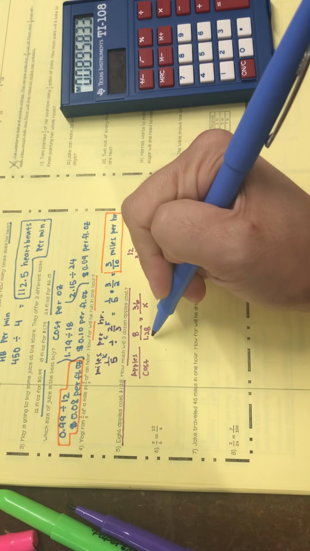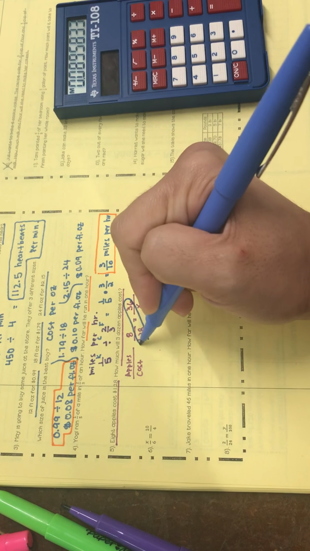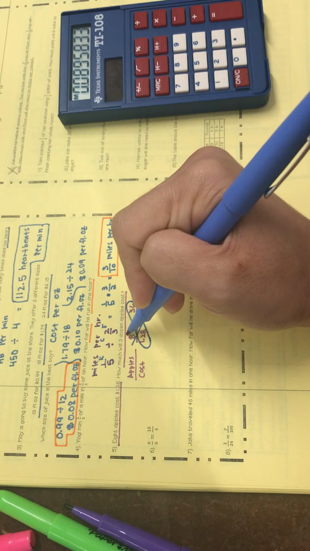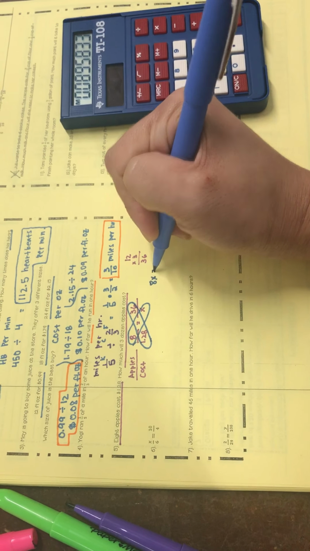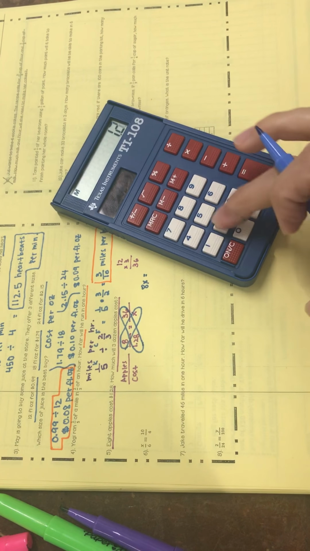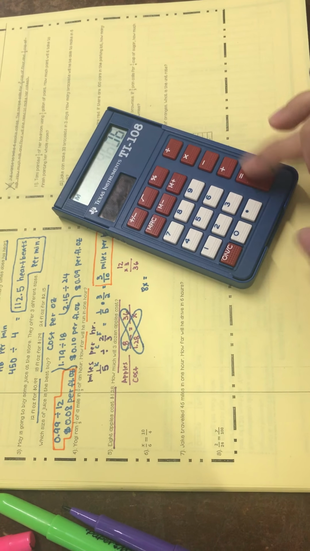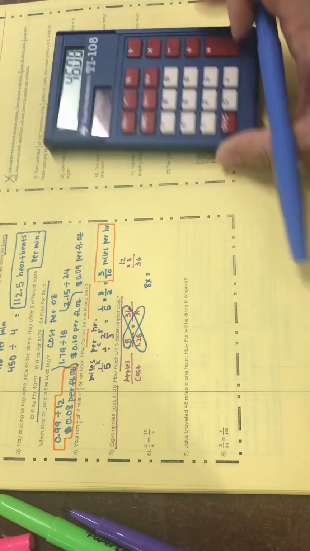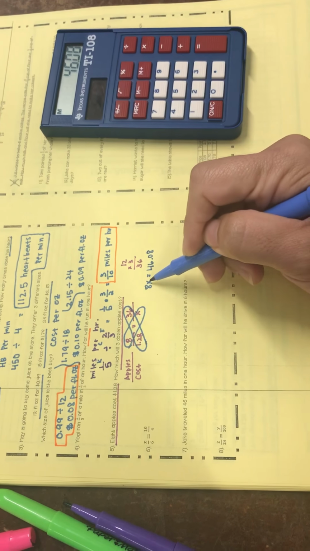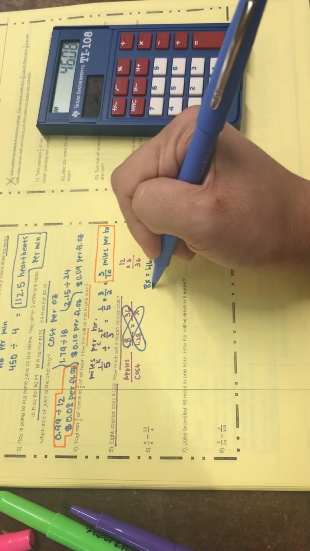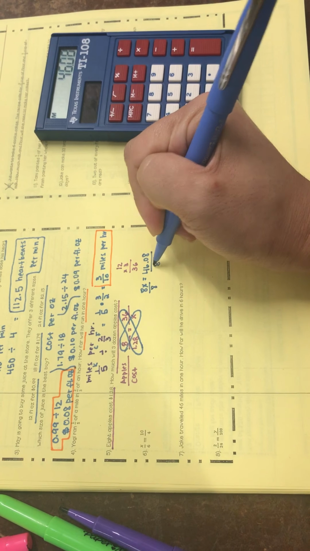Okay, we're going to solve it by using cross products. So 8 times x is 8x equals 128 times 36, which is 4,608. And to solve for the variable x, you're going to divide both sides by 8.